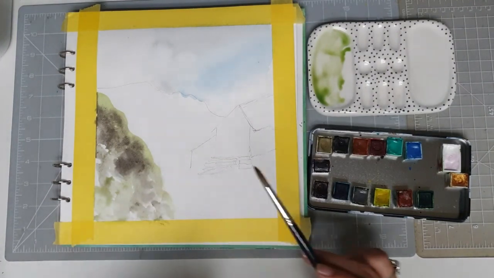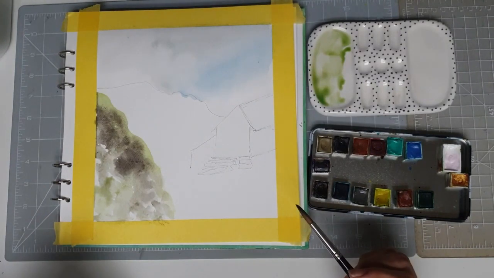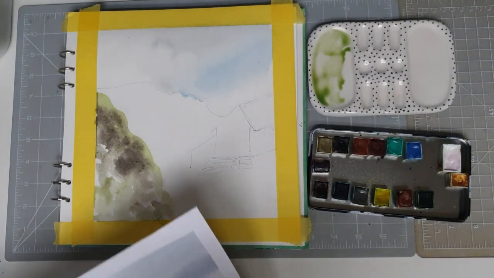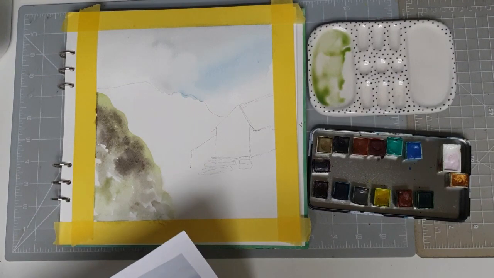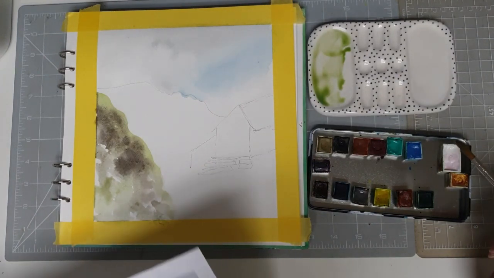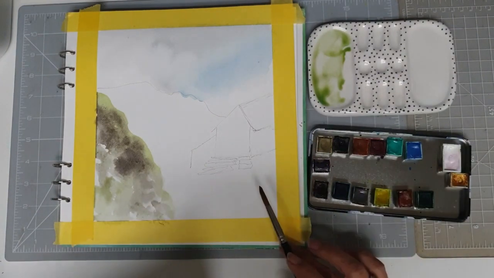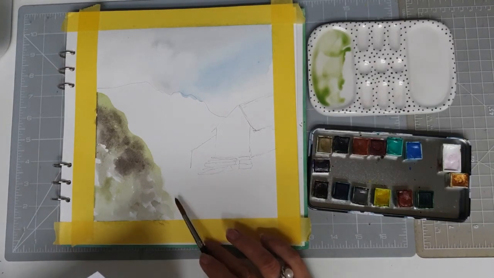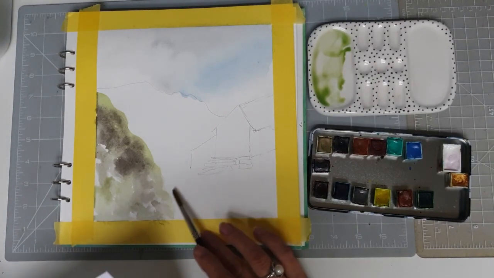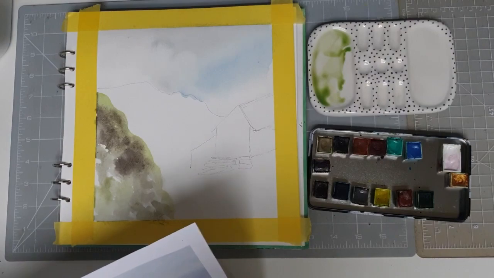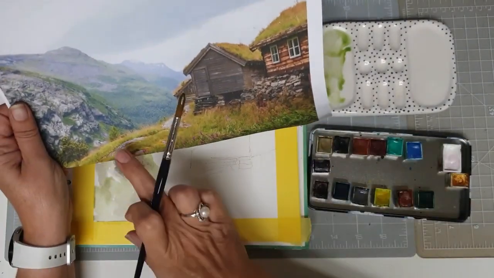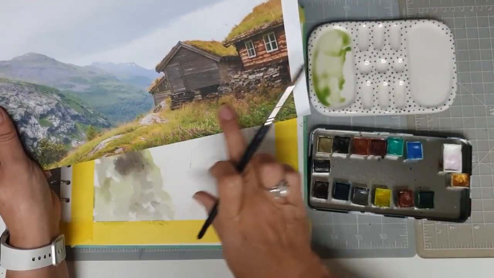I'm going to leave those lighter bits, I think. Okay. So maybe we could do this bit here next, which is this bit here, but it's much more yellowy and greeny.